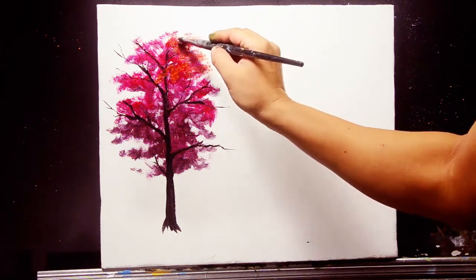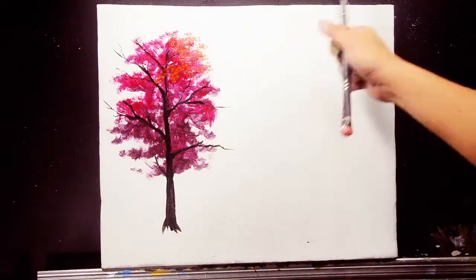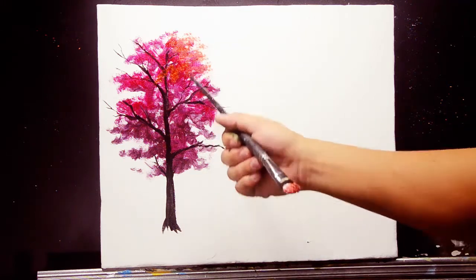I assume that my light source is coming from this area, so I'm going to add more highlight color on this side here.